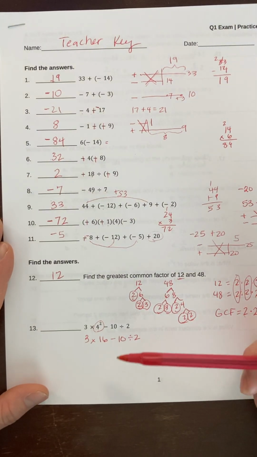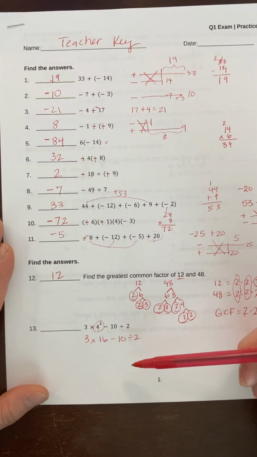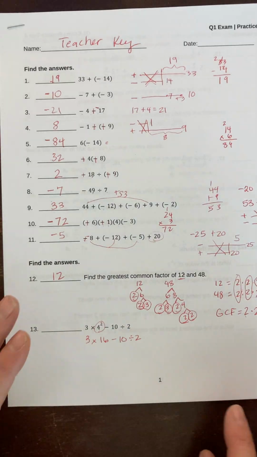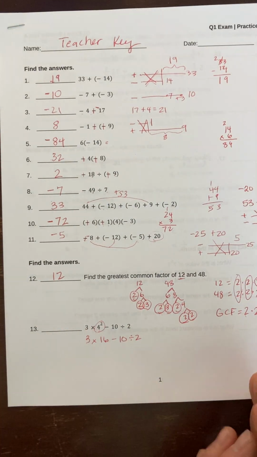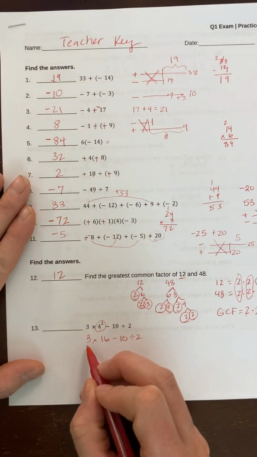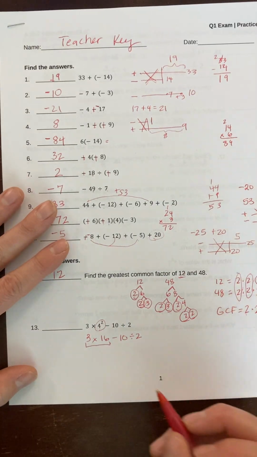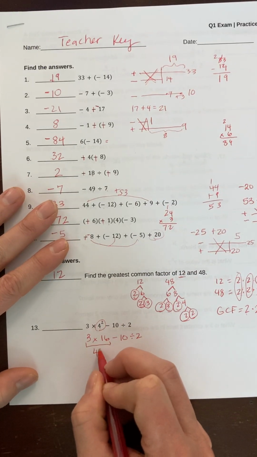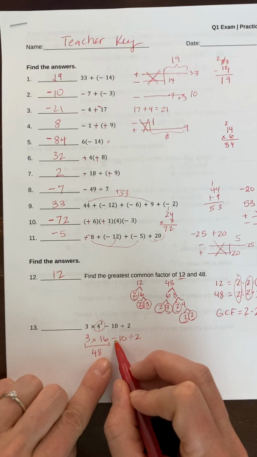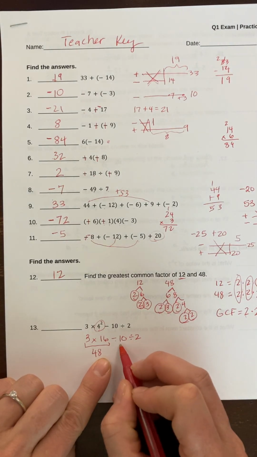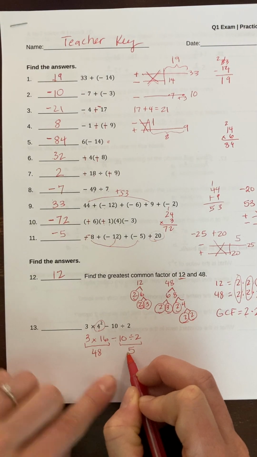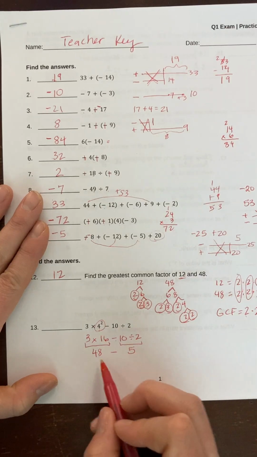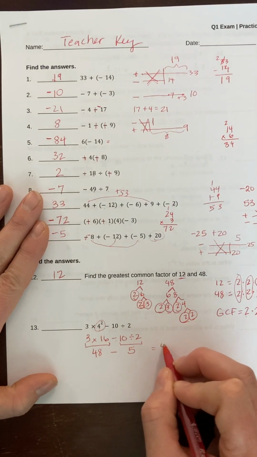I'm going to go to M and D, which is multiplication and division. Now these can be done at the same time. We're just going left to right, whichever one comes first. Okay, so first I have 3 times 16, which will be 48. Okay, I have a minus. I'm not doing that yet because I still have division. 10 divided by 2 is 5. Now I bring down that minus sign. 48 minus 5 equals 43.